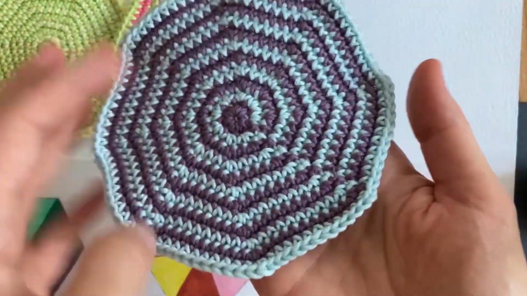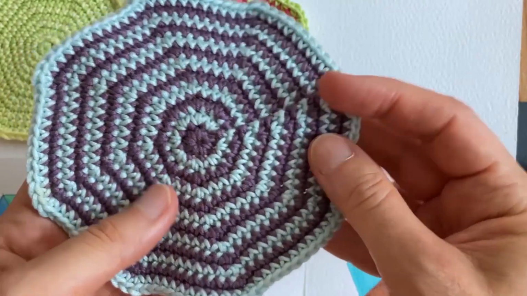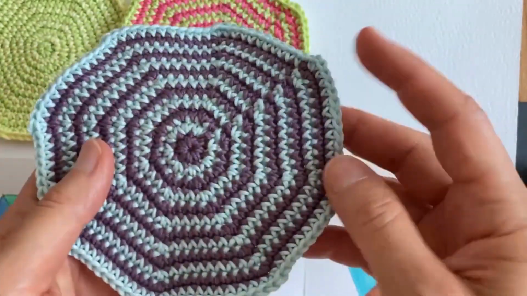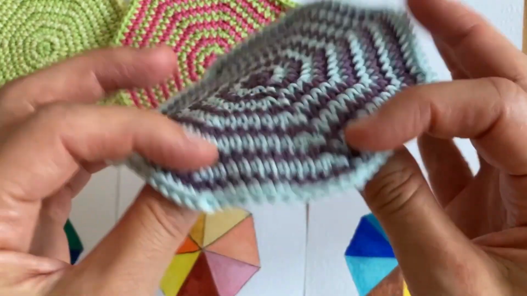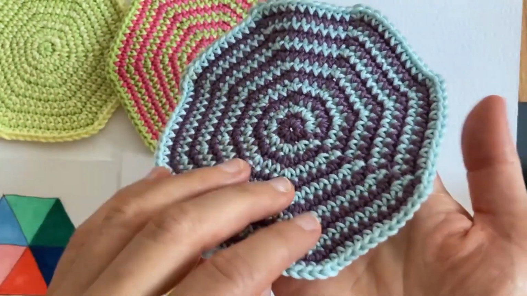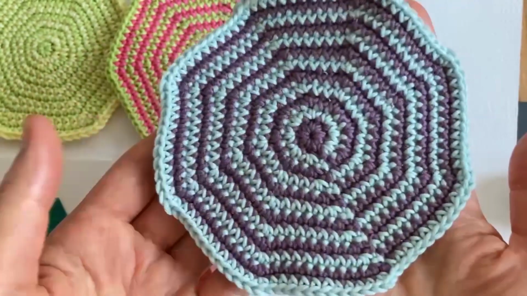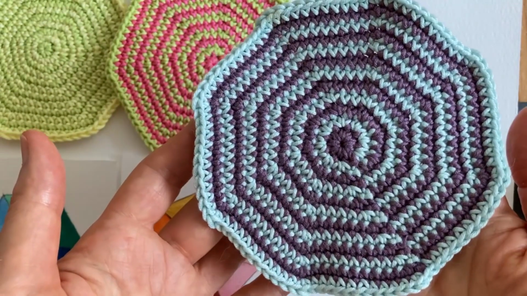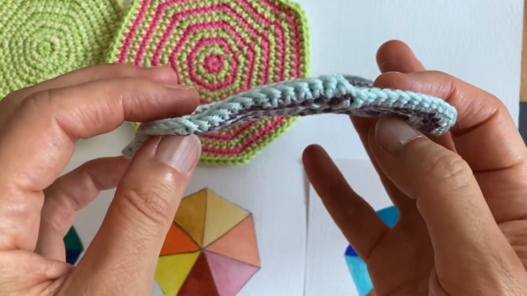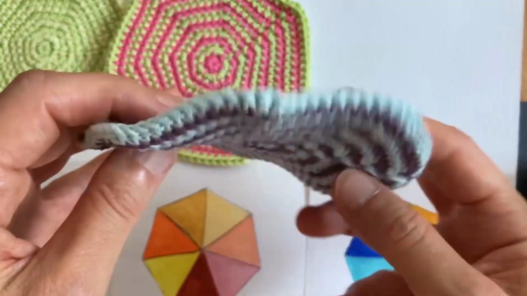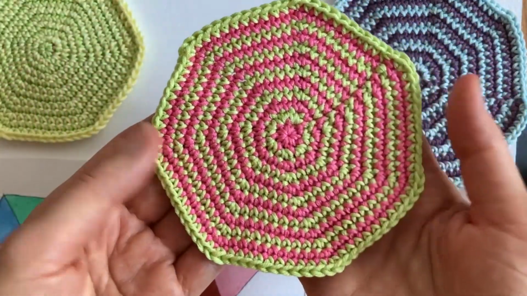Why am I saying this? Because it means that if more stitches have to fit into almost the same space, then of course there will be some curling. The octagon will curl up quite a bit on you, but I have used this one a little bit and I didn't wash it yet, so maybe it will flatten out more, and it did flatten out a little bit just by using it. And the heptagon lies quite flat.